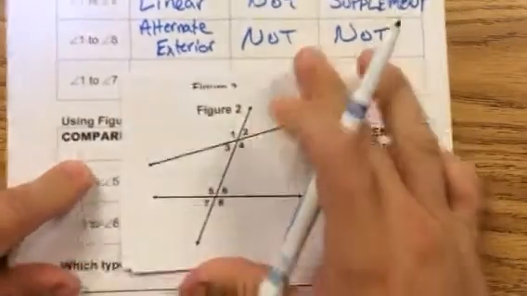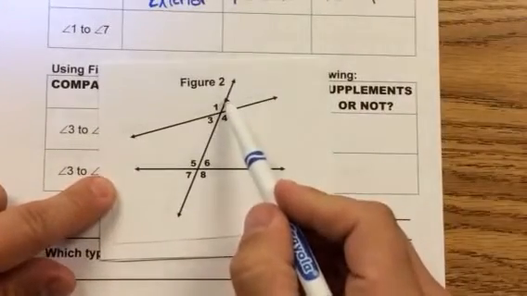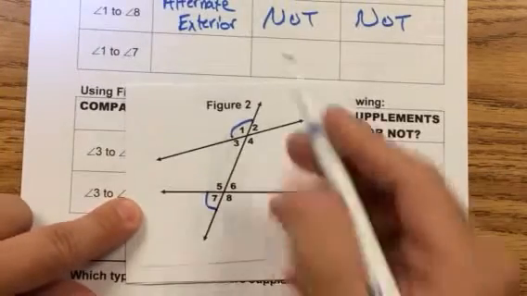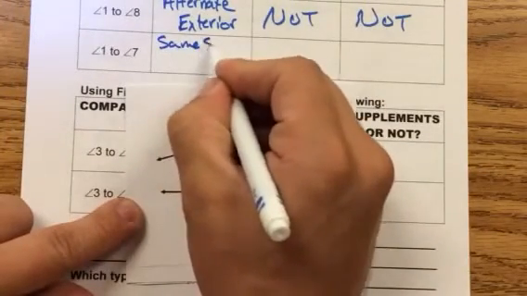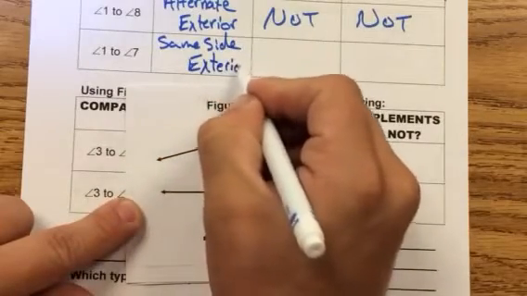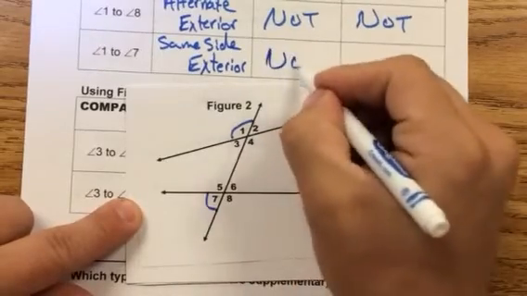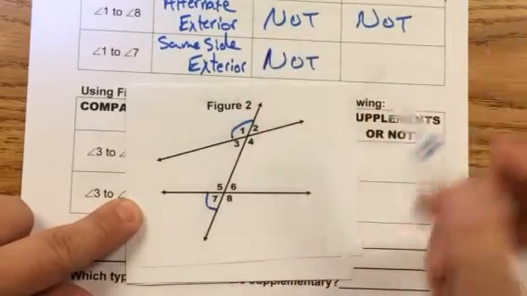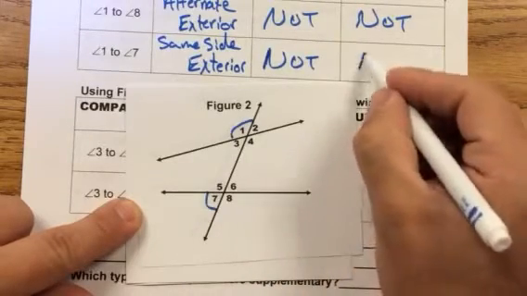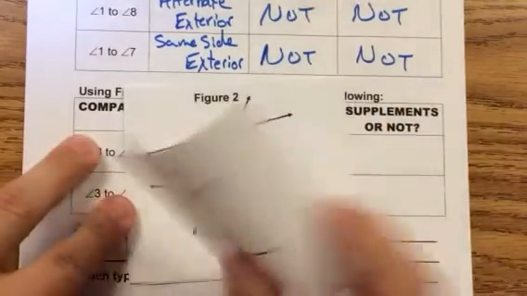So let's look at the last set right here. We're going to look at angle 1 and angle 7. Angle 1 and angle 7 right here. Well, I know that they are on the same side. And I know that they are still on the outside, which is another way to say exterior. In this case, looking at them, they are not going to be congruent. And I cannot say that they're supplementary either.